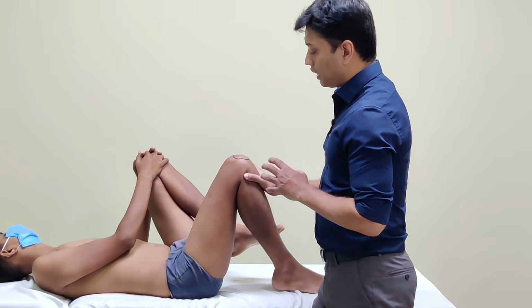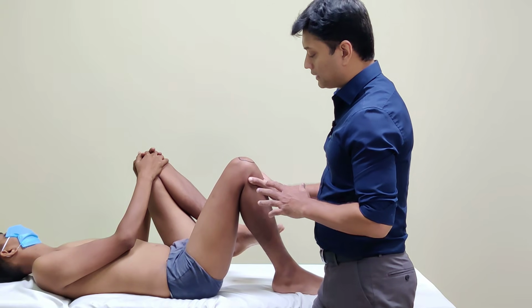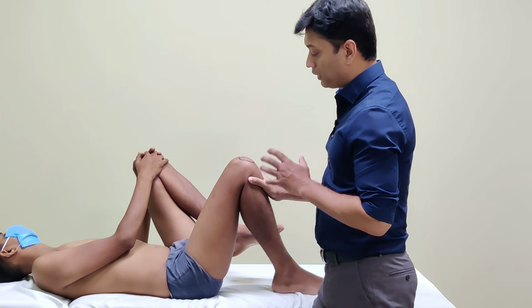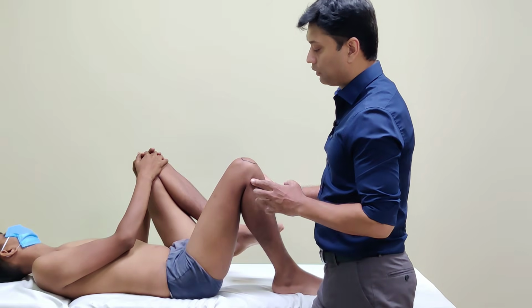Now this is how you assess or do a Thomas test properly, and also you have to assess whether this range of motion is painful or pain-free.